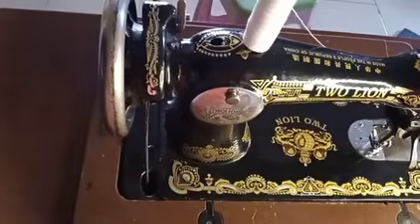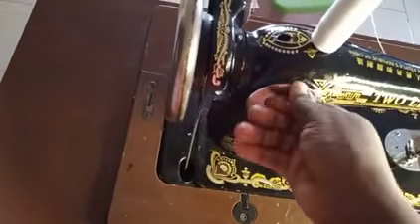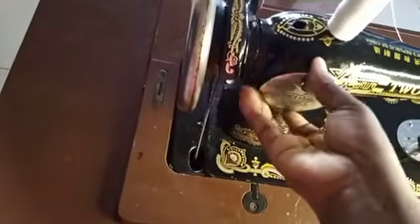And you see this part here, there is a plate here. You can unscrew it to get access into your sewing machine for further oiling. And when you are done, just close it and screw it back.